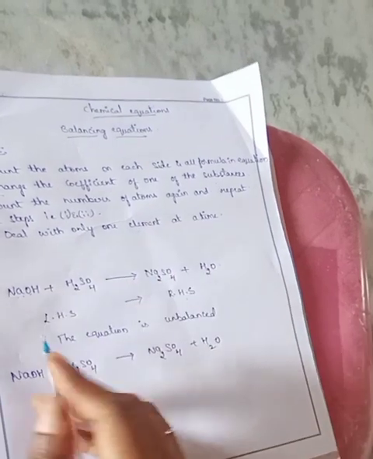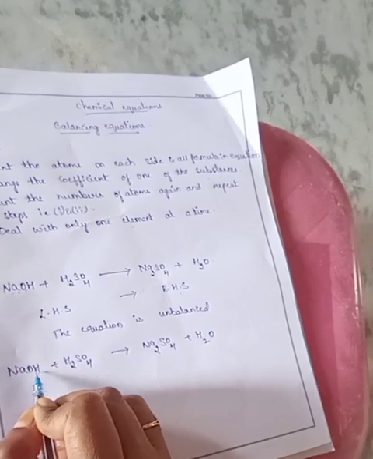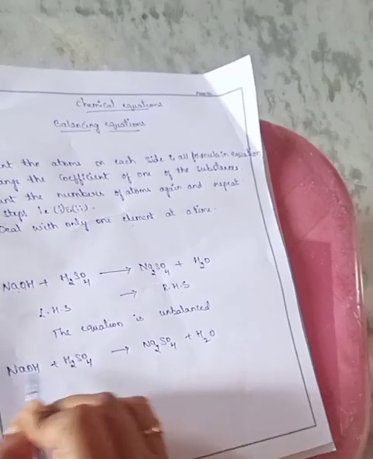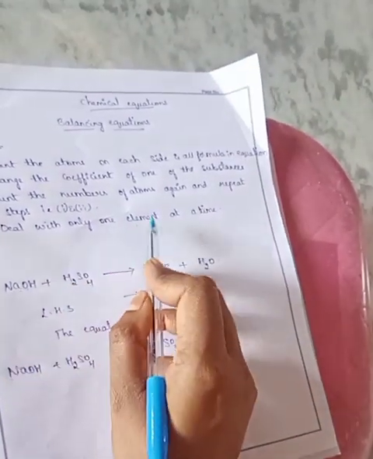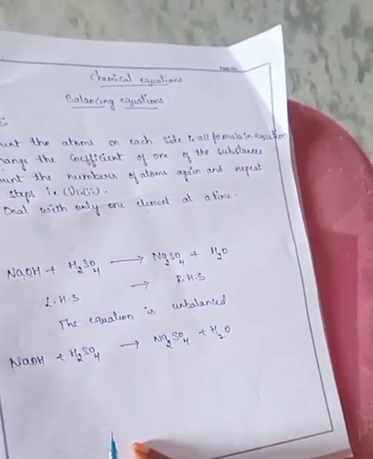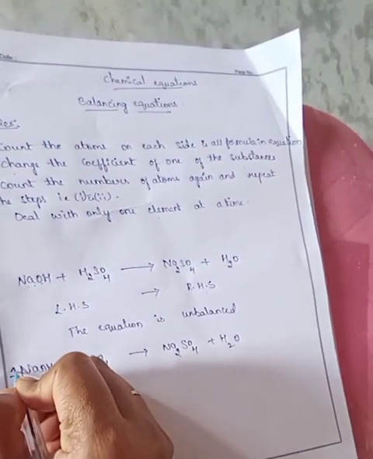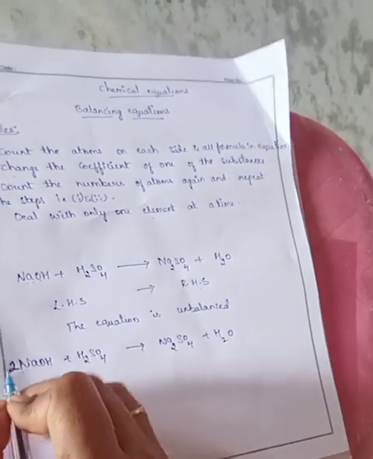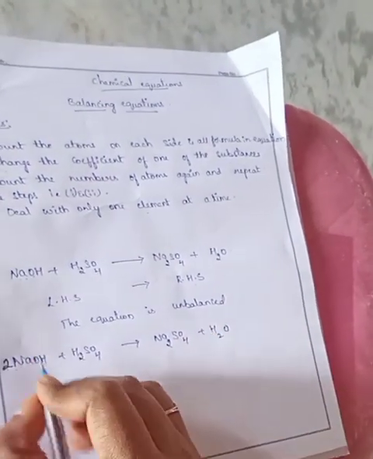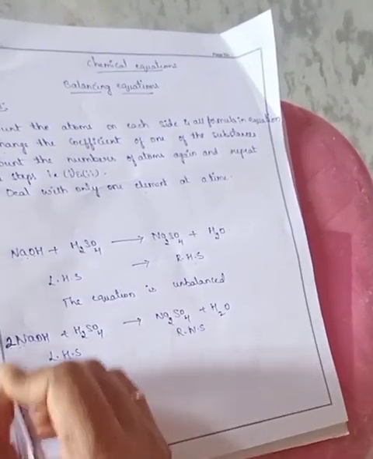Deal with only one element. For example, if you are dealing with sodium, you have to deal only with sodium, but you should not deal with sodium hydroxide and sulfuric acid at the same time. You should not add the numbers. You have to deal only with the one element. For example, here already you have 2 sodiums. If you keep 1 here, then it would be only 1. So here you have to put 2. If you keep 2, let me check: 2 sodiums, here also 2 sodiums. The equation is balanced.